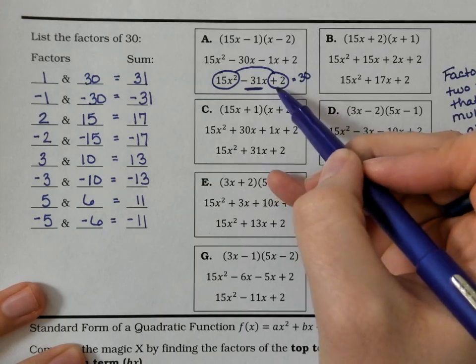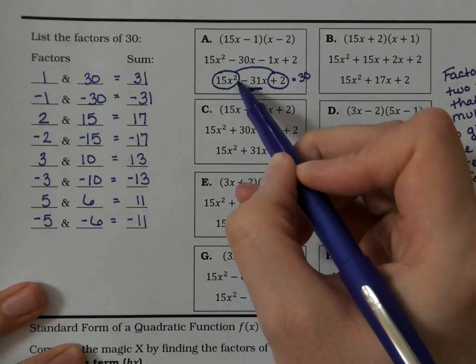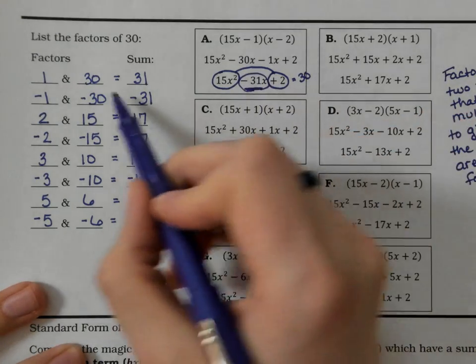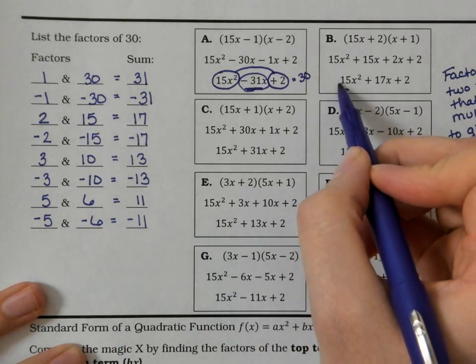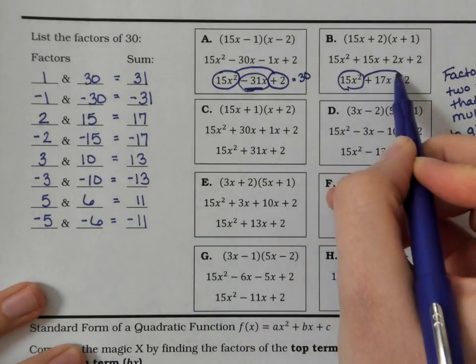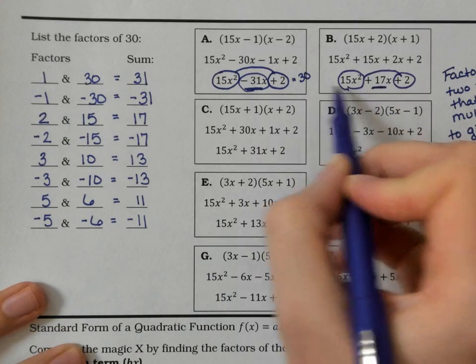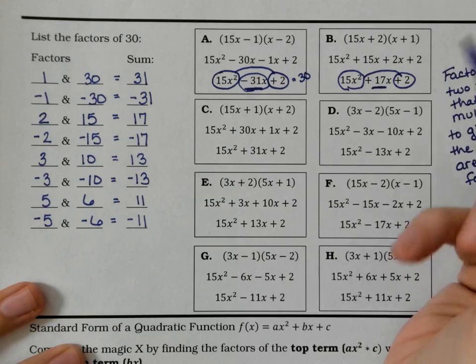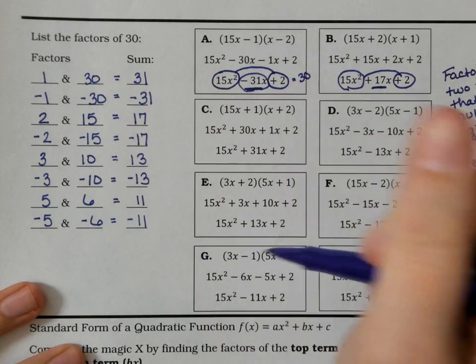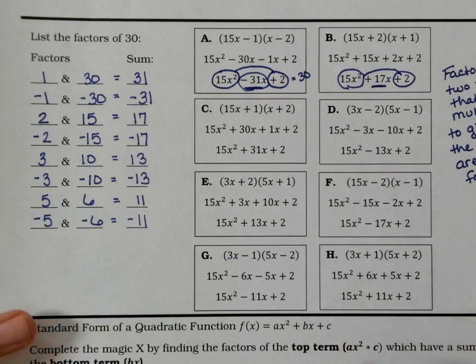So here, factors of 30 that add to -31, well, that would be these. Factors of 30 that add to 17, that would be these. Okay. So this is the process that we need to do.